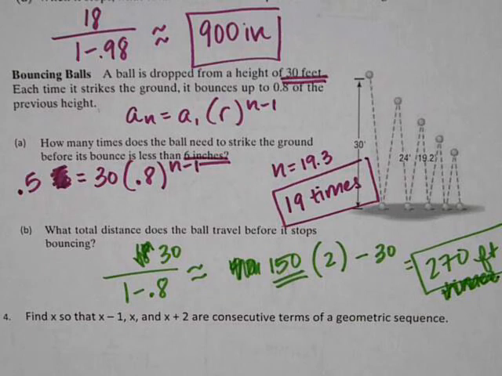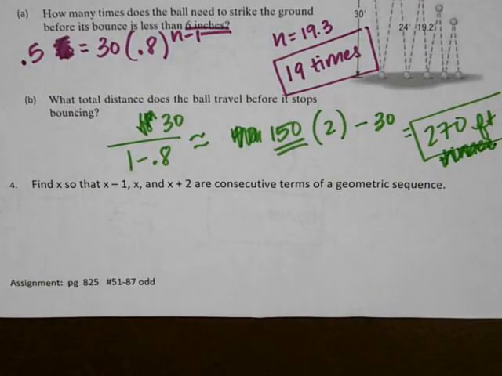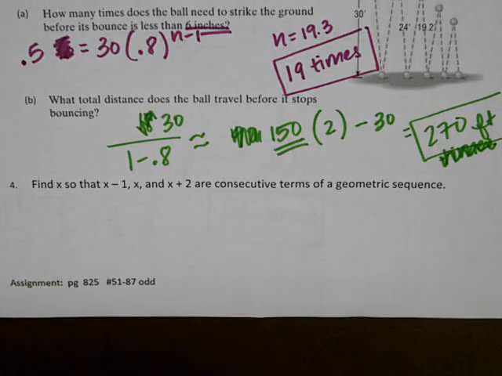Okay, so a little tricky on those. We can talk about it in class if you want. And then 4, we've done this with arithmetic. Now we're going to do it with geometric.